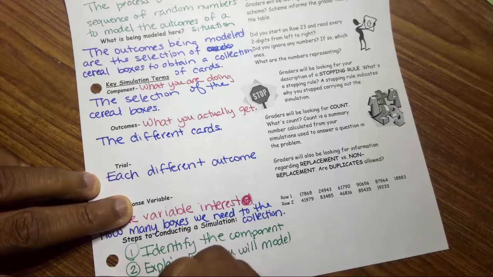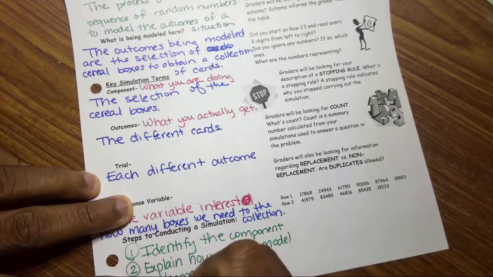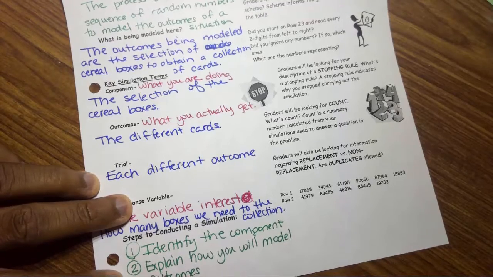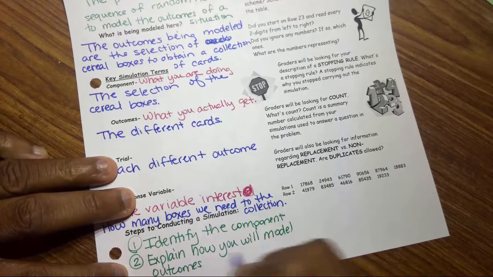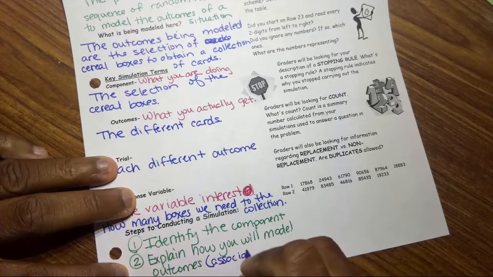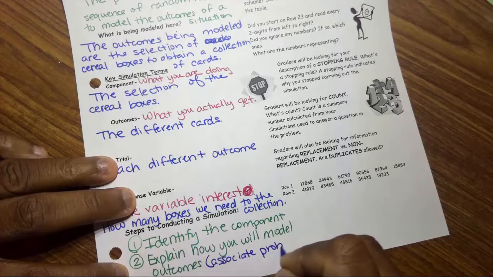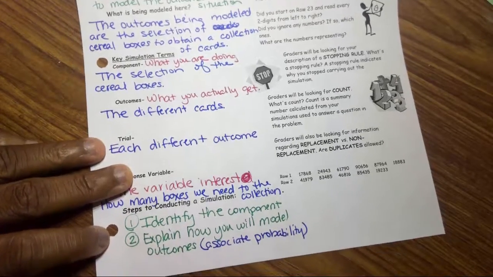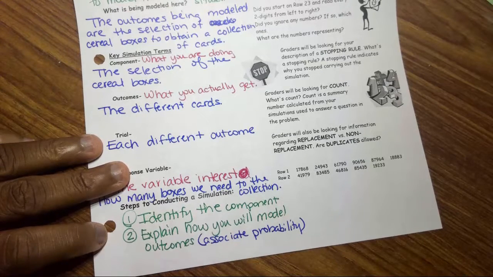What this generally means is you're going to associate probabilities to different outcomes. In our cereal example, did they give us probabilities? Yes, they gave us a probability for each outcome, for a Mickey Mouse card, for a Goofy card, and for a Donald Duck card, right?